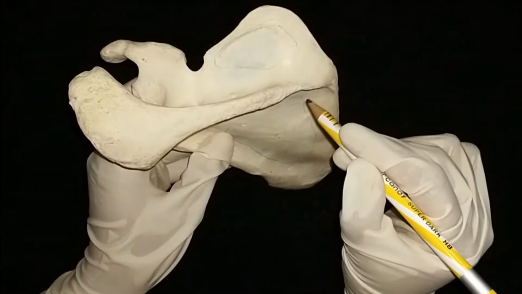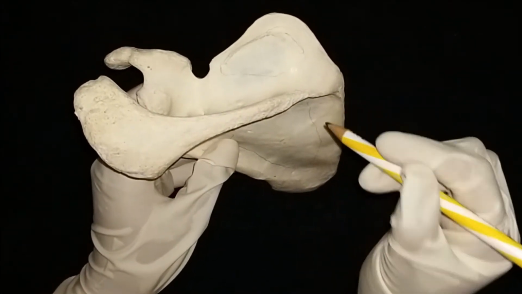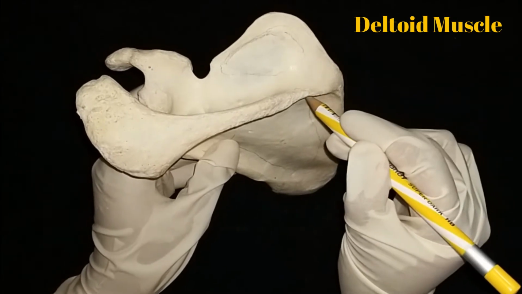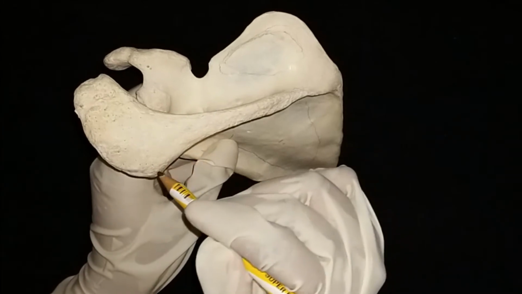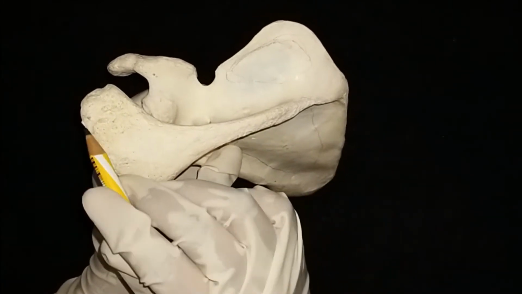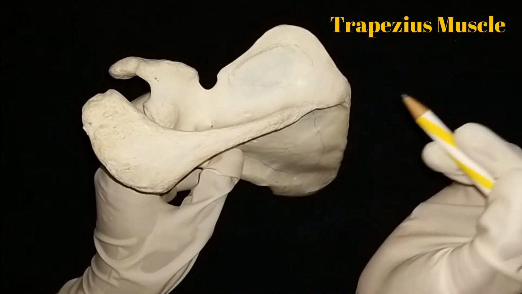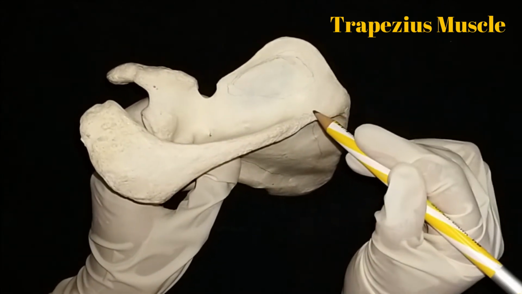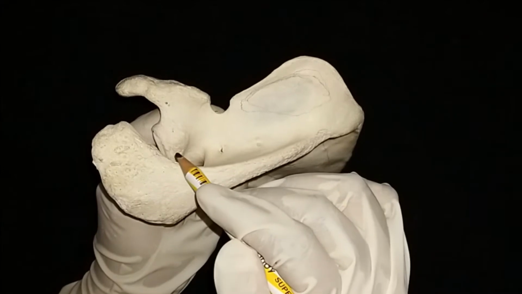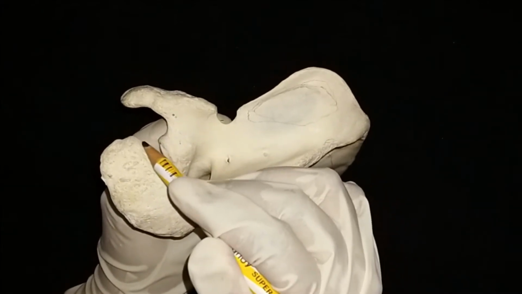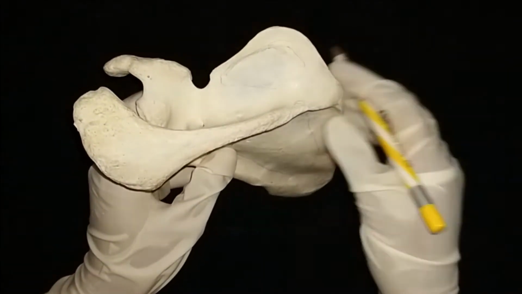So see, trapezius muscle and deltoid muscle. Deltoid muscle will be attached in the lower border of the spinous process till the lateral border of the acromion process, and the trapezius muscle just the opposite. It will be present in the upper border of the spinous process till the medial border of the acromion process. I hope it's clear to you.